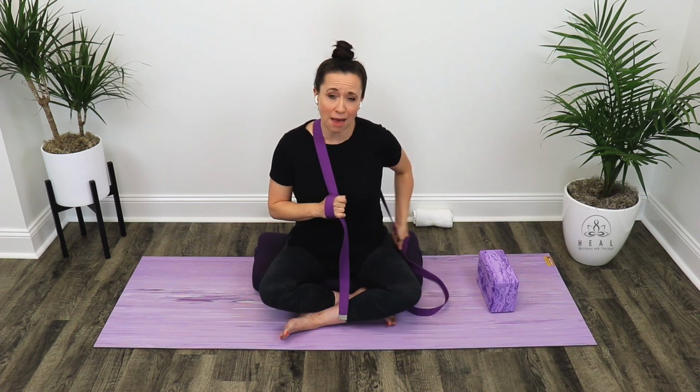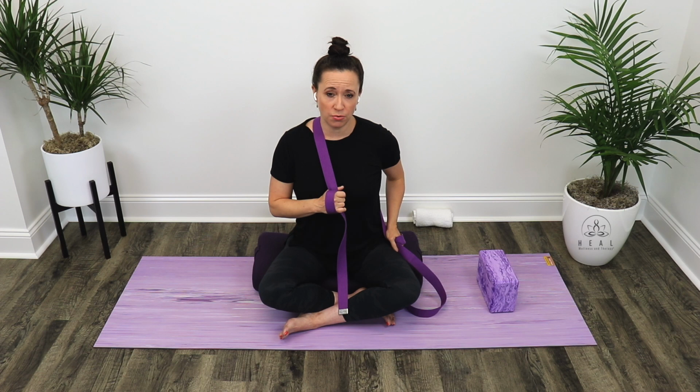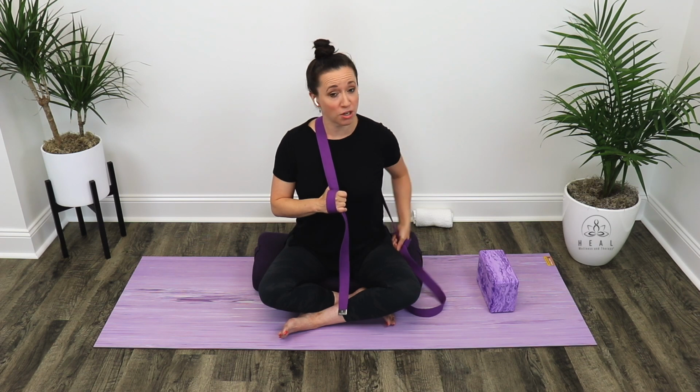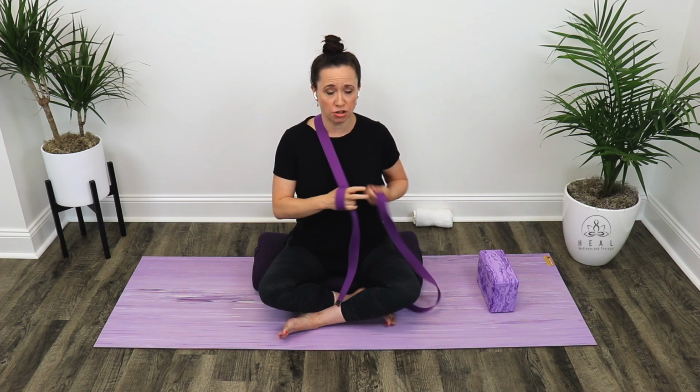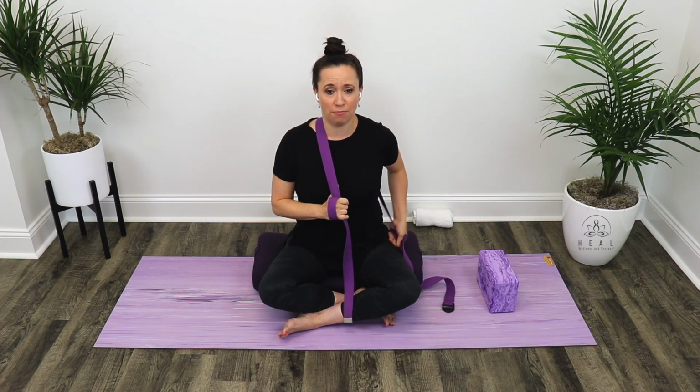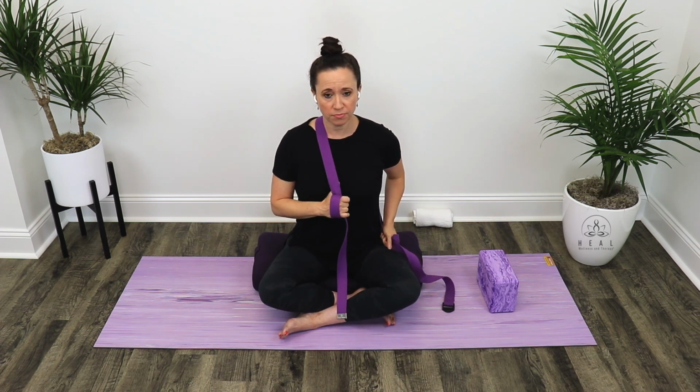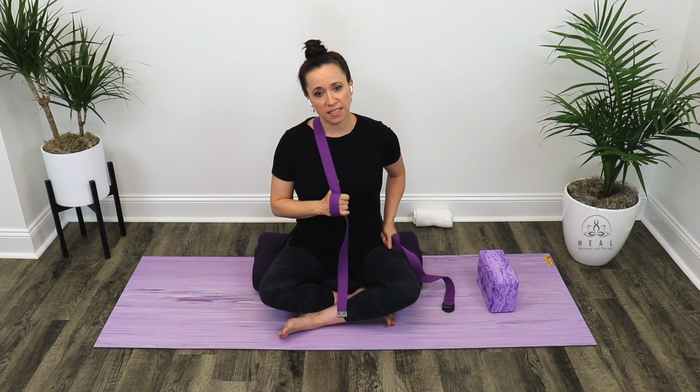Now, I would wrap it around your hand today because we're going to be doing a little bit of tugging with this strap to see if we can get these ribs in a happier place. But we're going to start with a gentle muscle opening first. So now that you've got your strap wrapped around the left hand and strap wrapped around the right hand, just gently allow yourself to side bend your ear over your right shoulder.